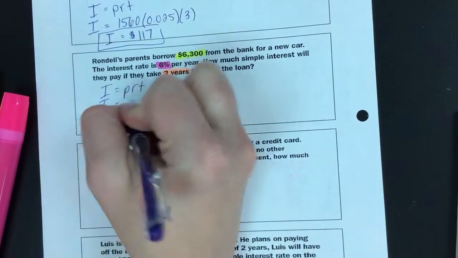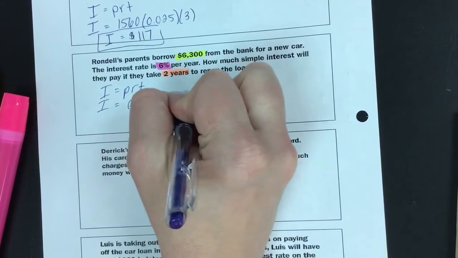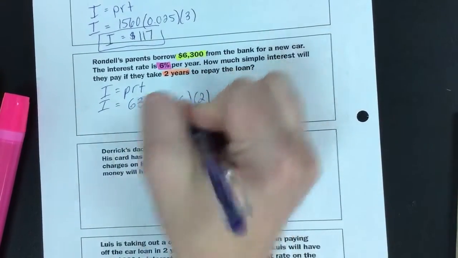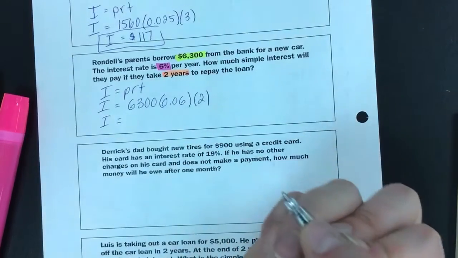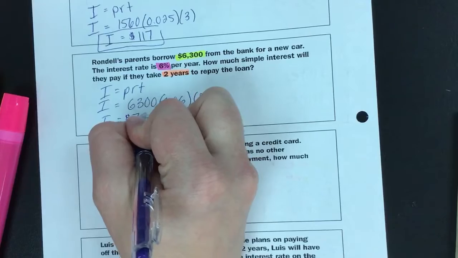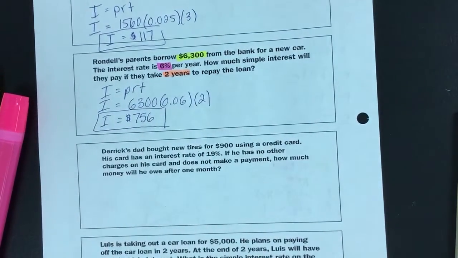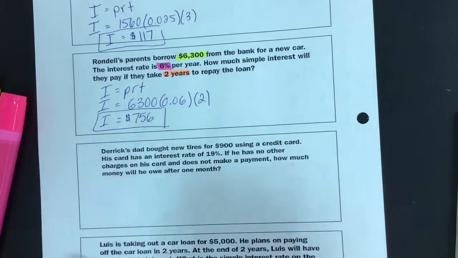I equals PRT. Principal is $6,300 times the rate, which is 0.06. That's how I write 6%. And then times 2 for 2 years. Pretty easy. Didn't have to change those years into anything. They were already years for me. So that's going to be a charge, an interest of $756 that Rondell's parents are going to pay to have that loan. How about Derek?